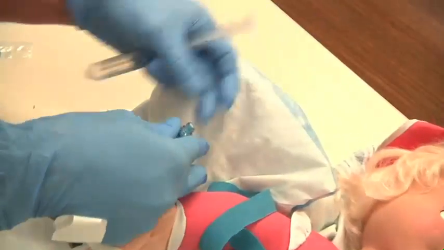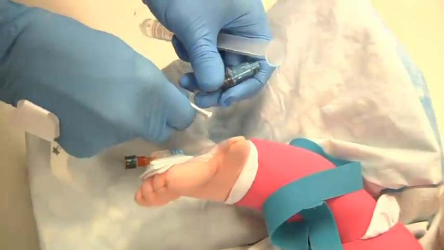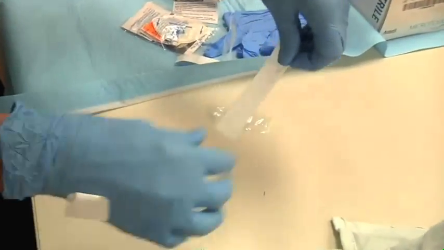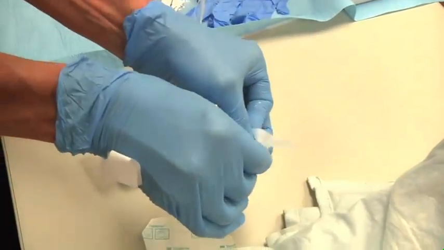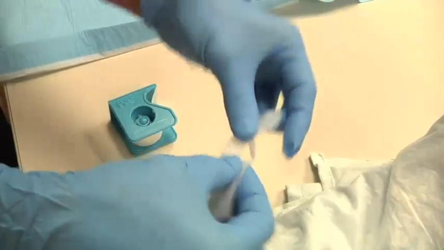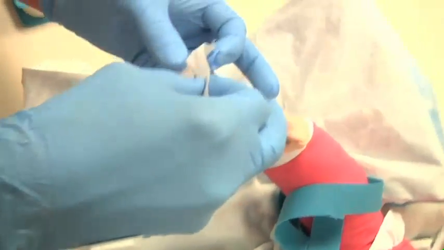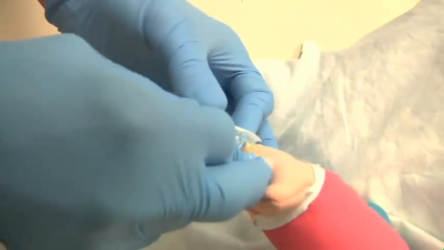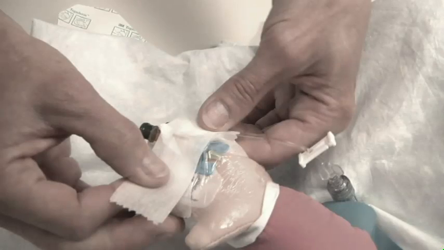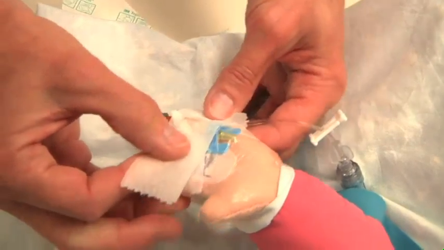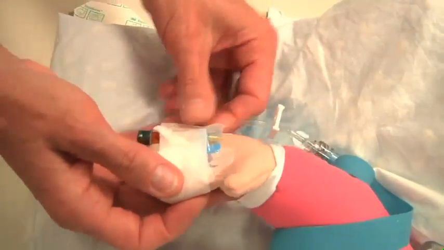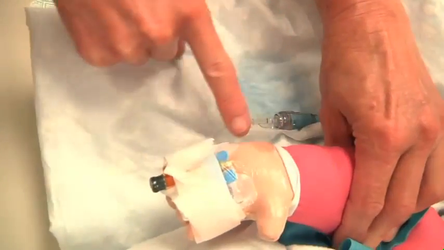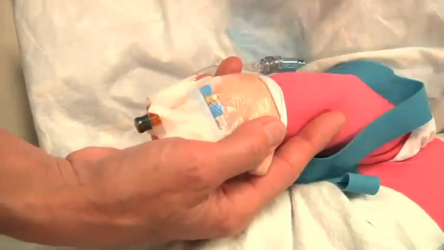Tape 1-inch paper tape, and make a small slit in the center and place it over the end of the T connector. And then take another piece of 1-inch tape and place it over the top. Never cover the insertion site with tape. It must be visible at all times. And make a loop with the T connector tubing.